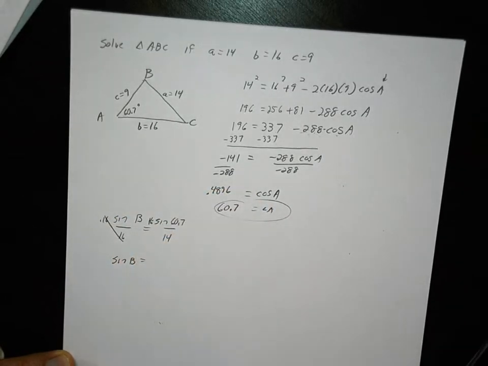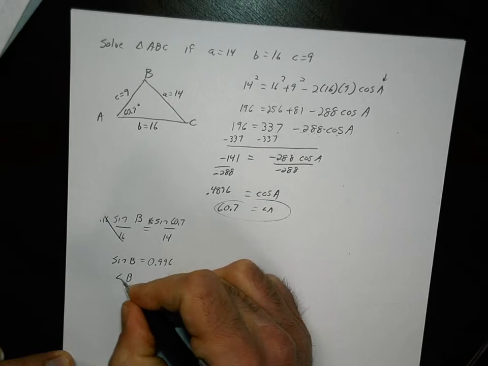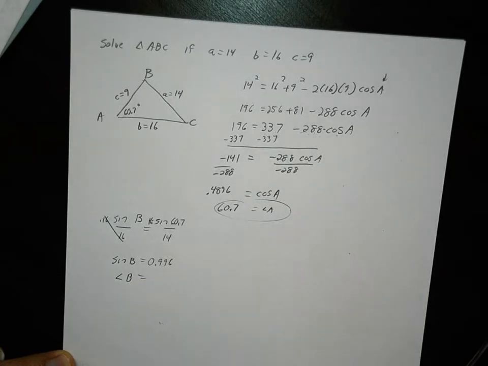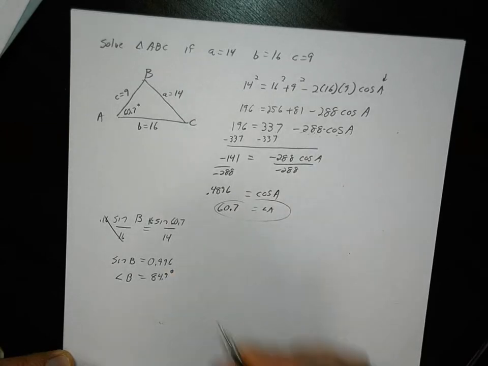So let's see. Looks like I get 0.996. So angle B is 84.9 degrees.